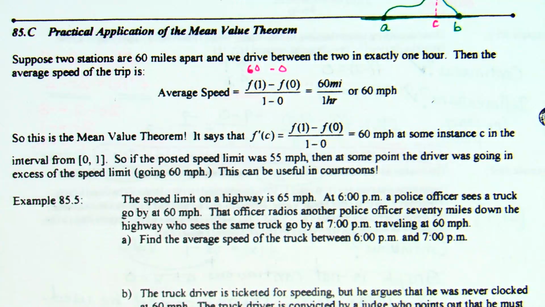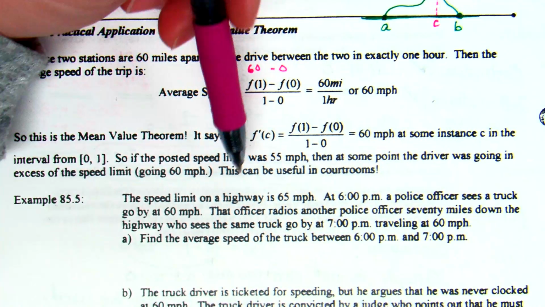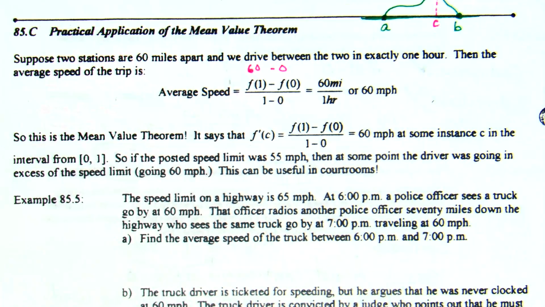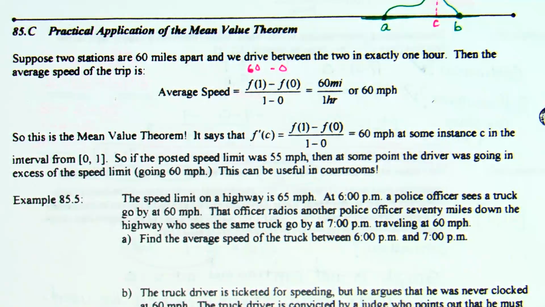Okay, so notice what it says. This can be useful in courtrooms. The speed limit on a highway is 65 miles per hour. At 6 p.m., a police officer sees a truck go by at 60 miles per hour. That officer radios another police officer 70 miles down the highway who sees the same truck go by at 7 p.m. traveling at 60 miles an hour. Find the average speed of the truck between 6 p.m. and 7 p.m.